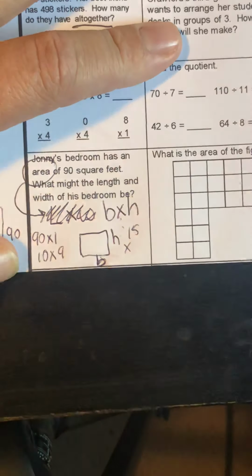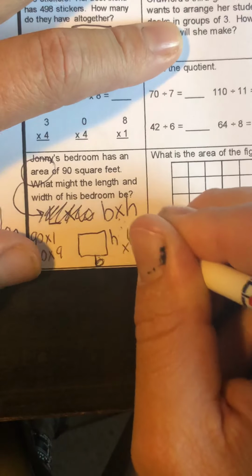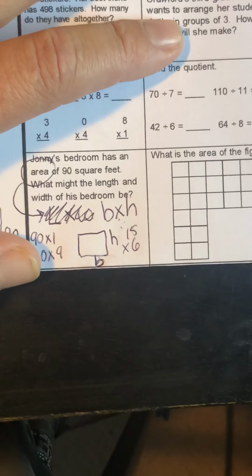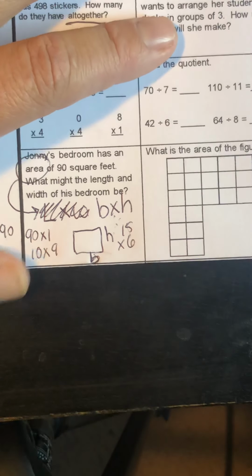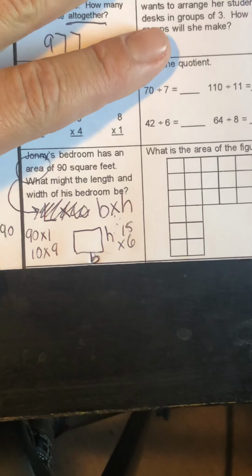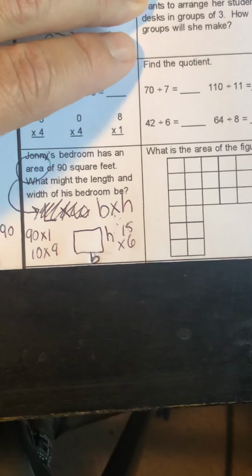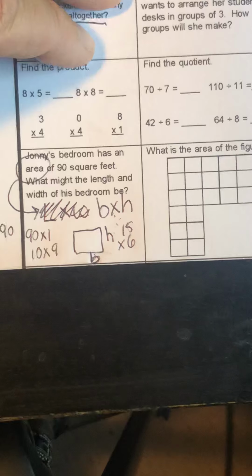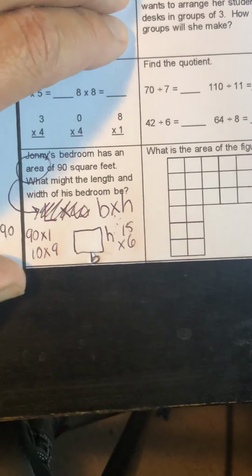15 times 6, I think, works also. Yes, 6 times 5 is 30. 6 times 1 is 6, but yeah. So 15 by 6 would also get you 90, and there's probably some other ones too, so you can figure that out. But 10 times 9 is probably the one that most of you guys are going to have.